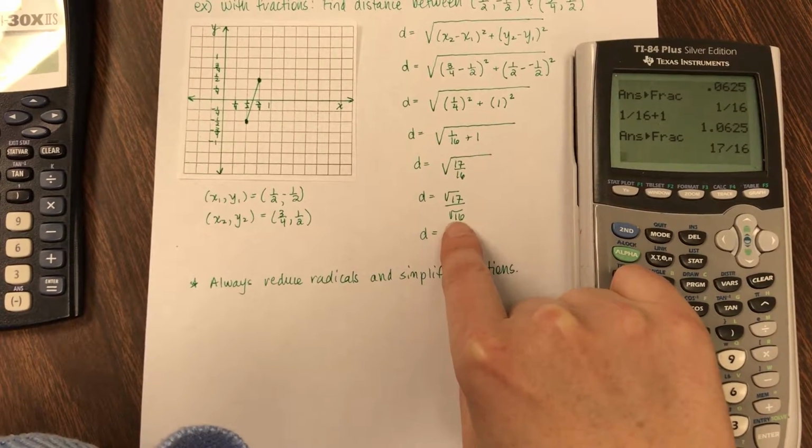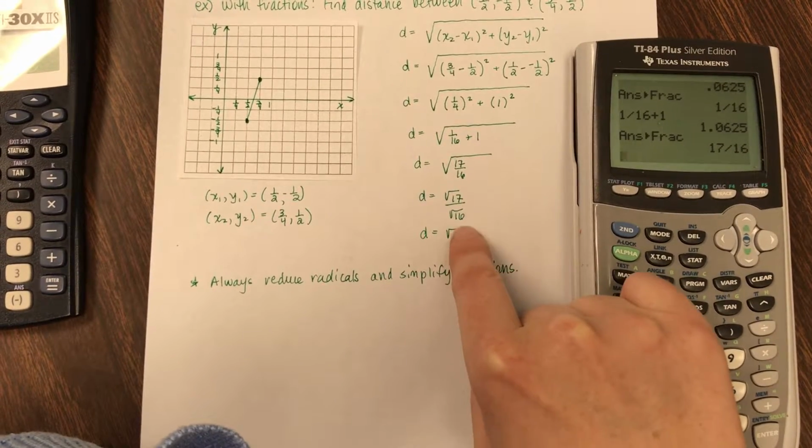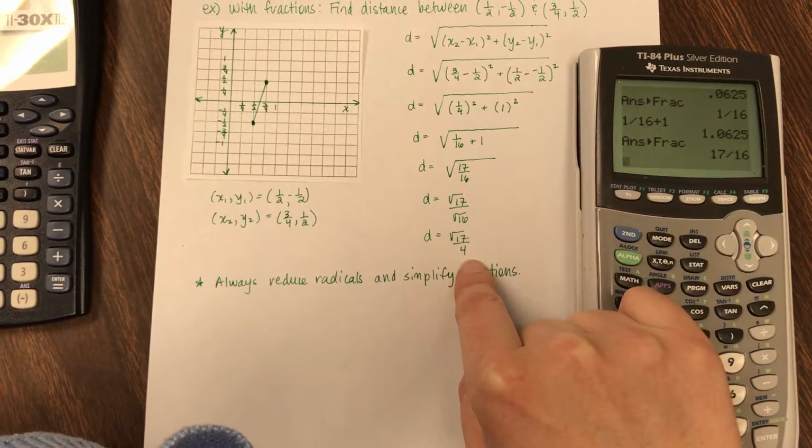What's even nicer about this problem is that the square root of 16 can evaluate to 4. So your final answer only has a square root in the numerator, the square root of 17, because you reduced the square root of 16 to 4.